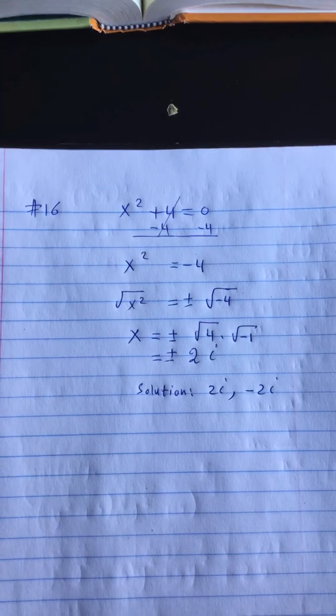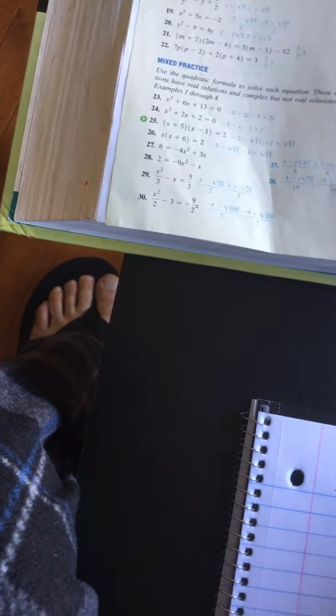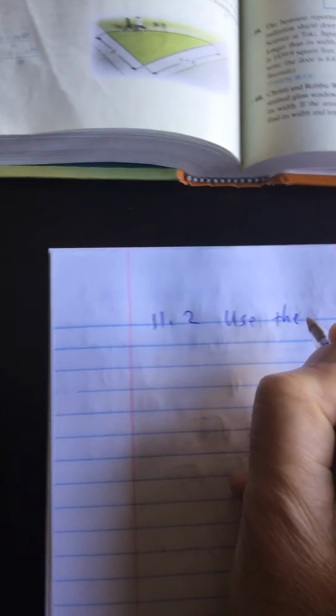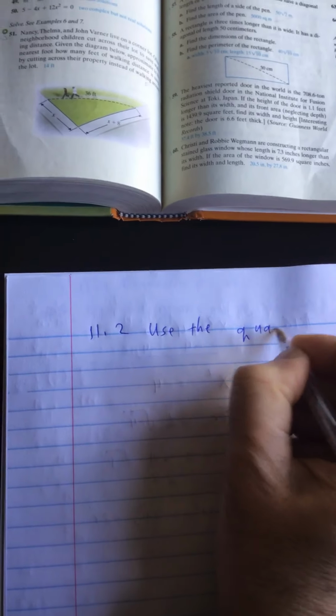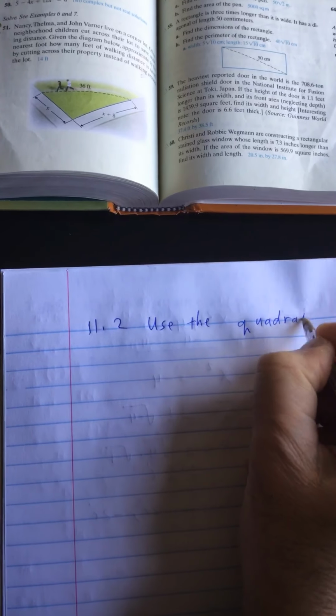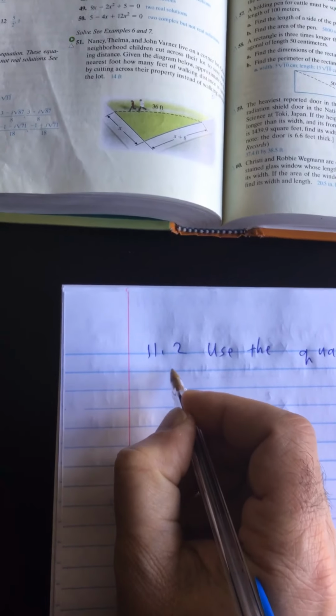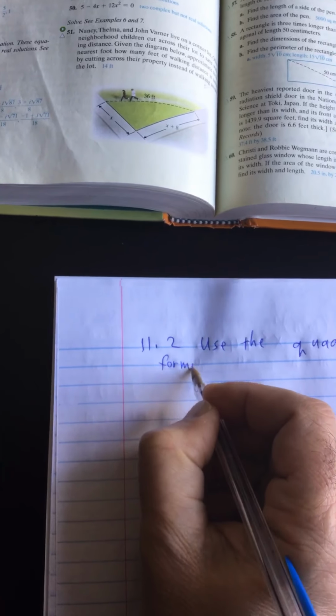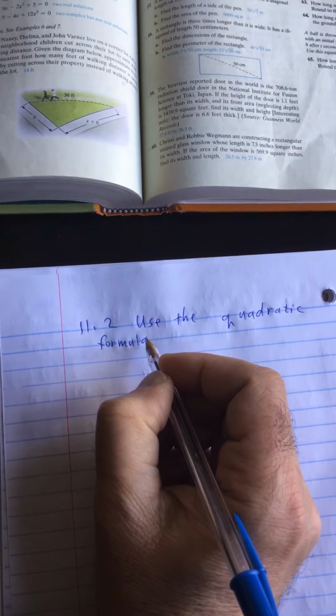Now from section 11.2. Use the quadratic formula to solve each equation.